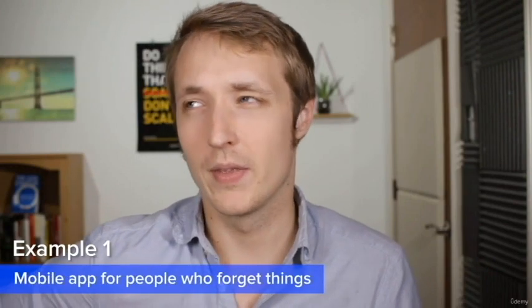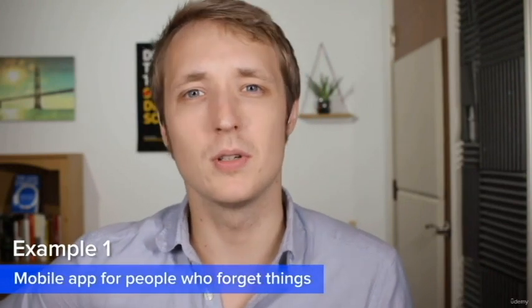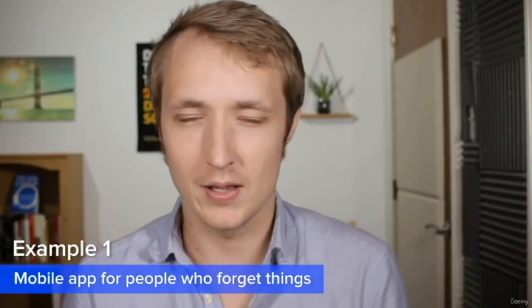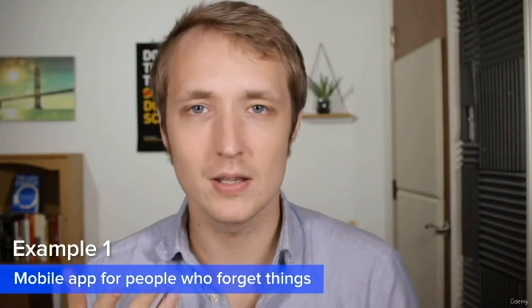All right, example number one. Let's imagine we are making a mobile app designed to help people stop forgetting where they put things, to help people stop losing things, essentially. Now, right now, try to imagine you're someone that constantly loses things. How exactly would you verbalize it?